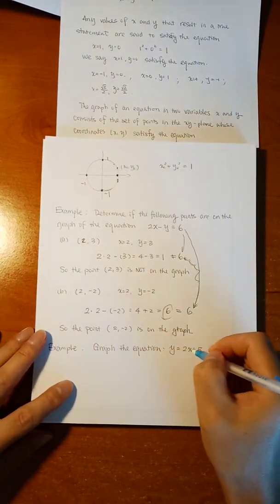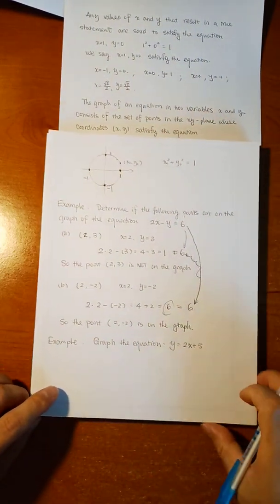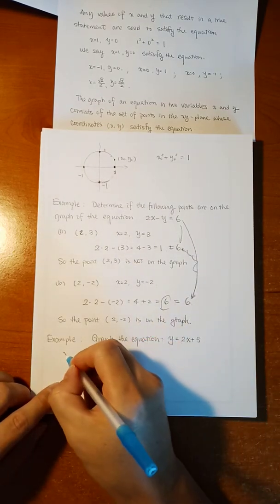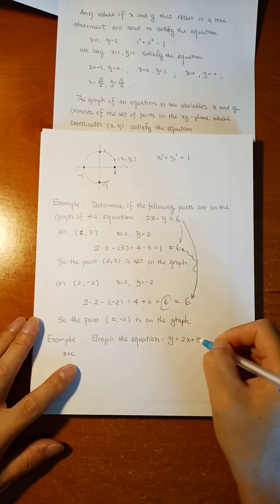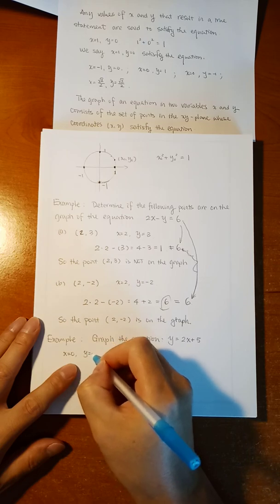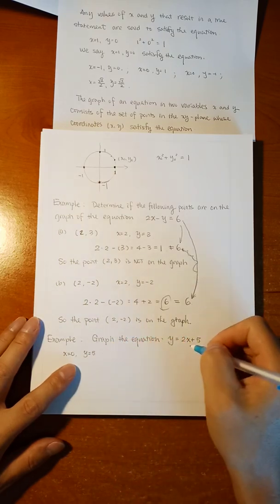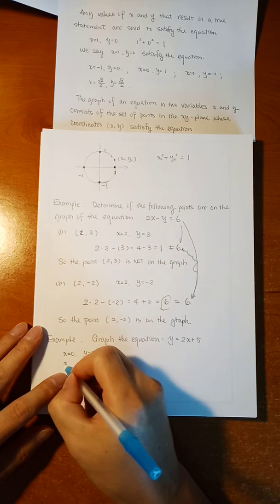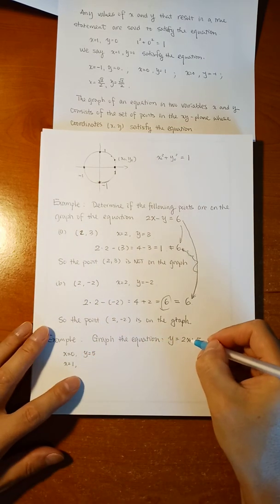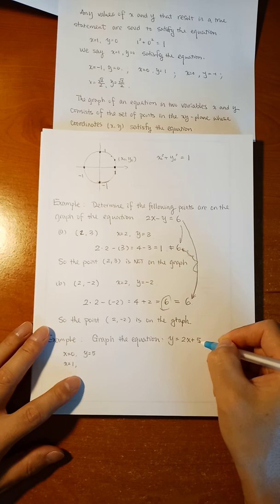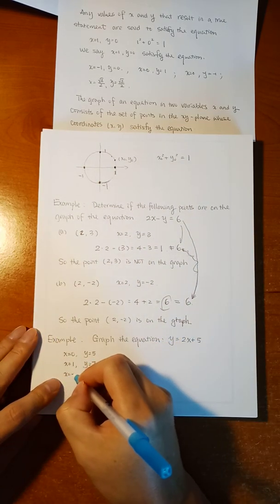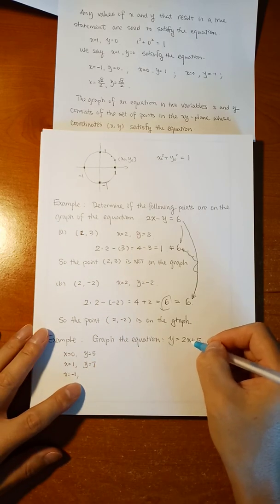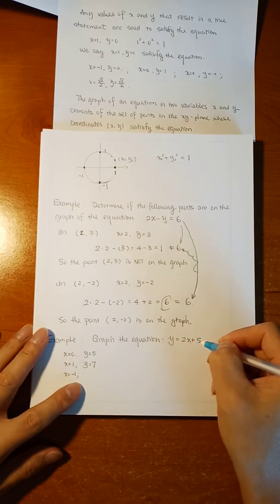Okay? So here, 2x plus 5. Let's check. For example, we can choose x equal to 0. When x is equal to 0, the right-hand side becomes 2 times 0 plus 5 is 5. So y must be 5 in order to satisfy the equation. And then you check x equal to 1. 2 times 1 is 2 plus 5 is 7. So y must be 7. X equal to negative 1. 2 times negative 1 is negative 2, plus 5 is 3.